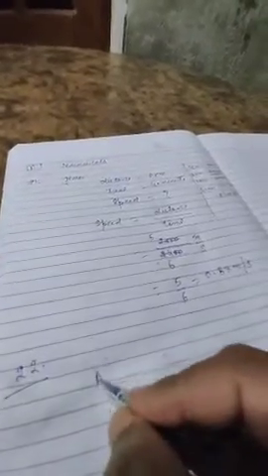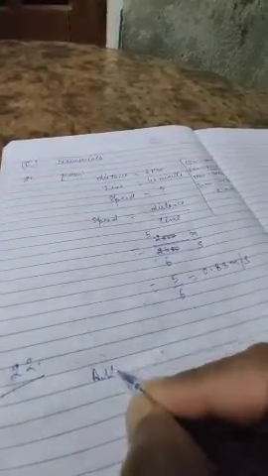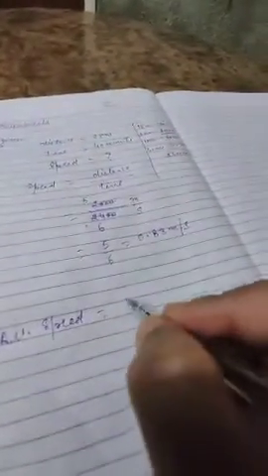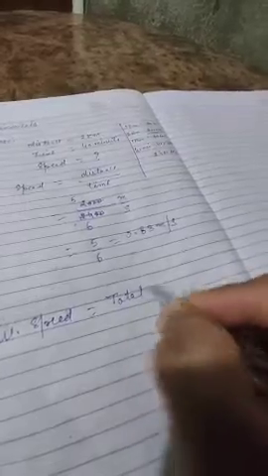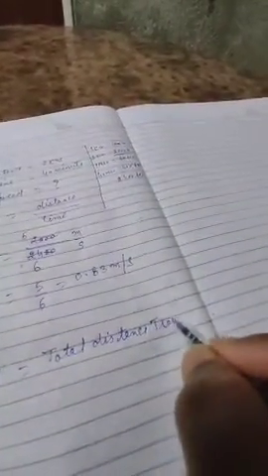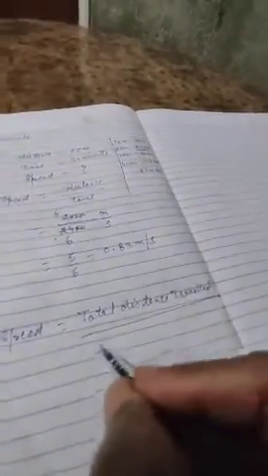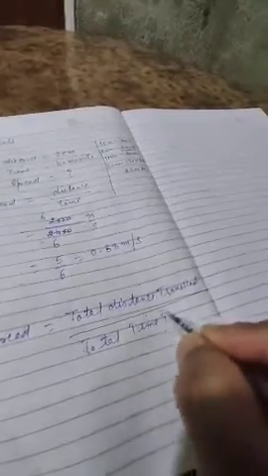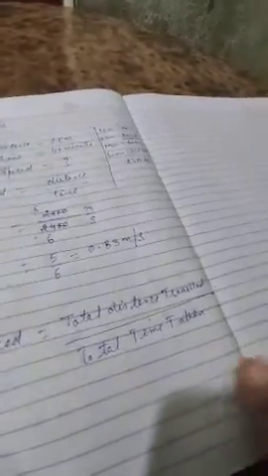Okay students, now average speed, as we know that average speed is equal to total distance traveled upon total time taken.